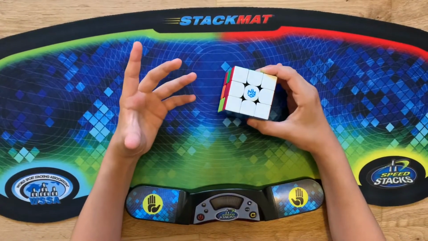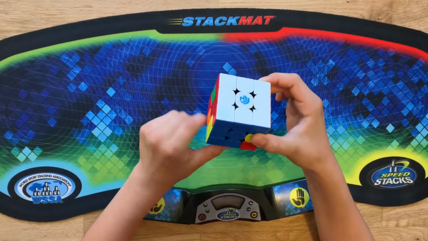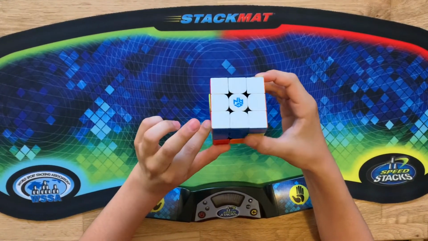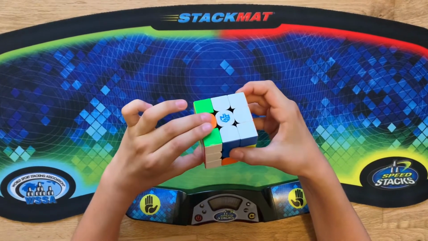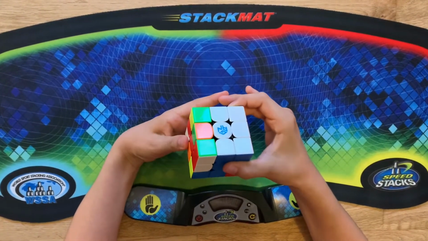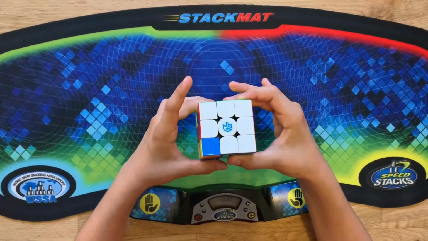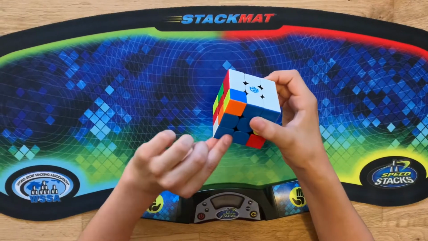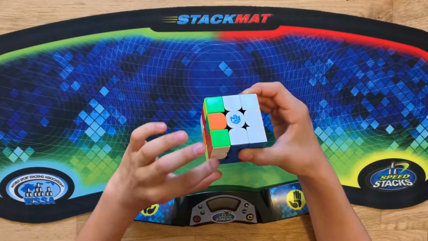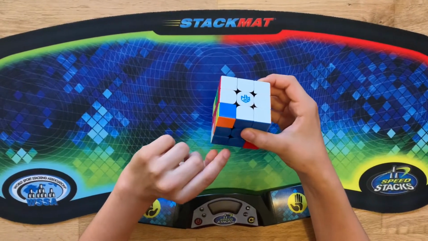So here's what you want to do. You want to move the edge to the side, move this side downwards, bring the edge backwards, bring this side back up. When we bring this side back up, we're connecting this edge with the corner.